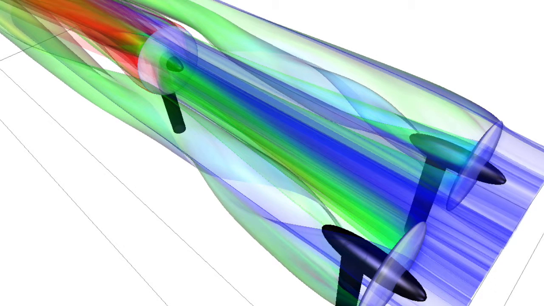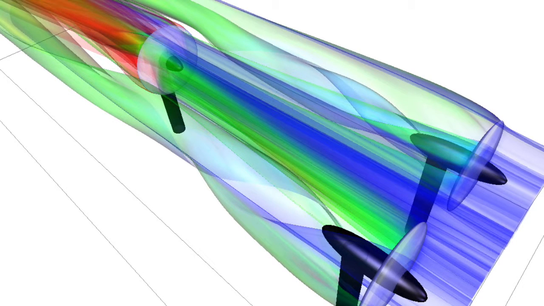What we developed is a so-called knowledge-assisted streamline seeding strategy, which lets the user, in this case the CFD engineer, use their knowledge of the flow directly to seed streamlines in a semi-automatic way. And now we're going to see that in action.